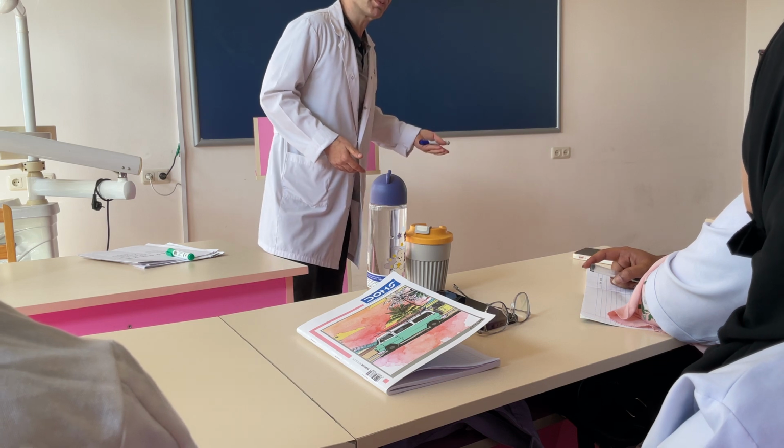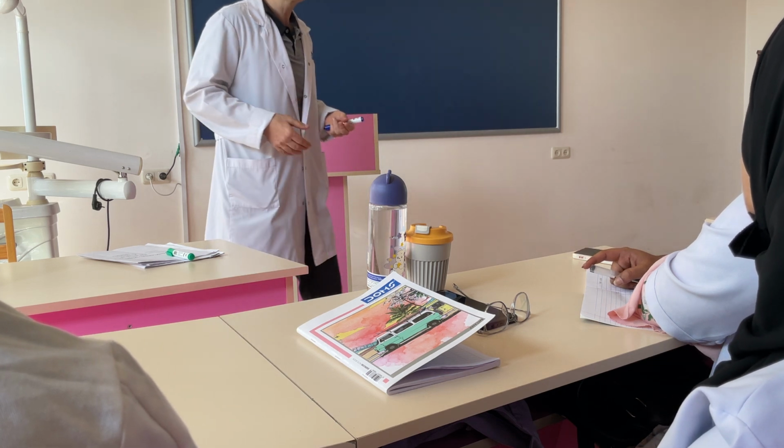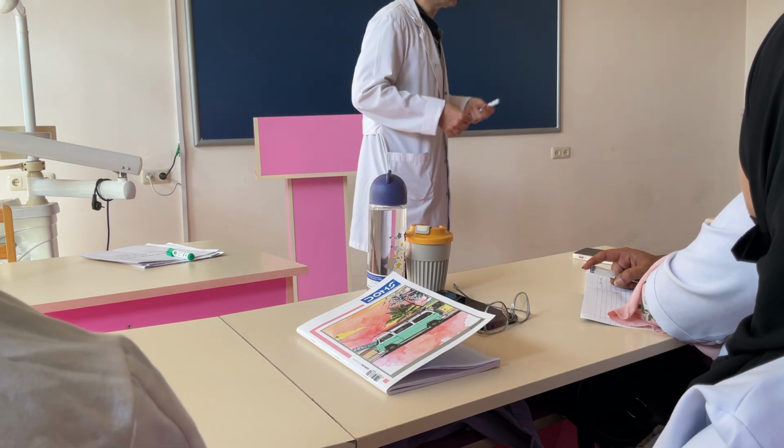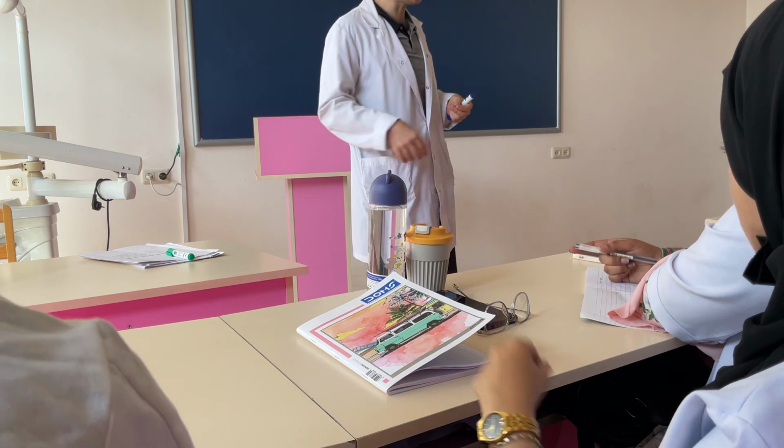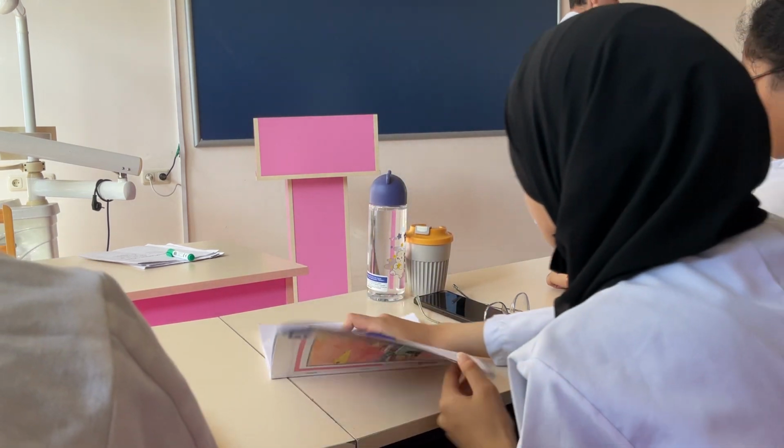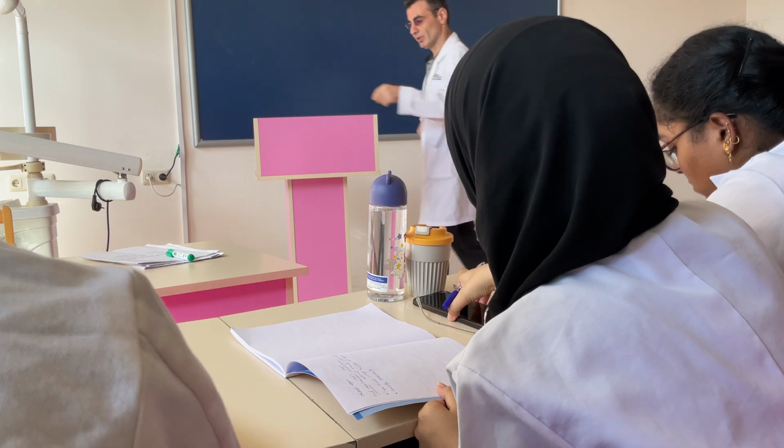The deep layer of the proper fascia, as I told you before, gives the intermuscular septum. Now, write the name of the diagram: cross-section of the upper third of the thigh region.